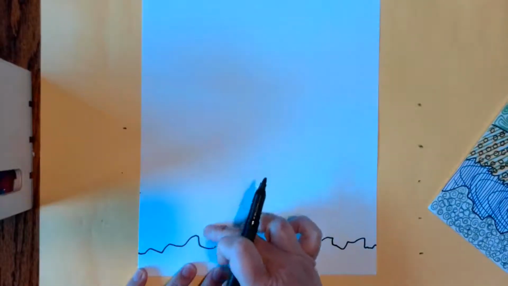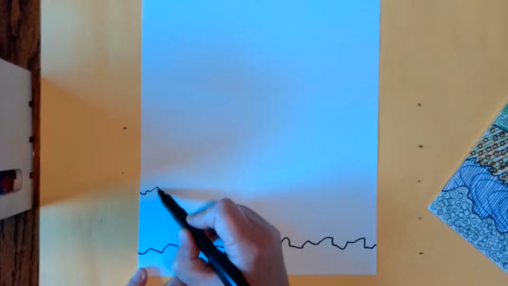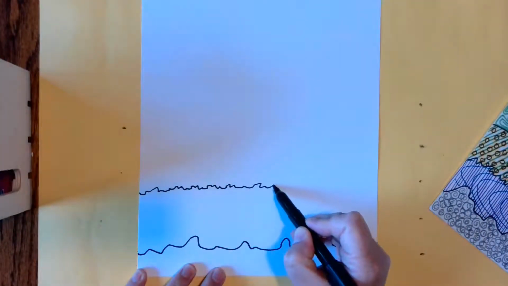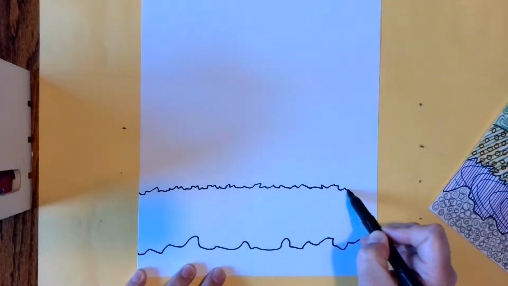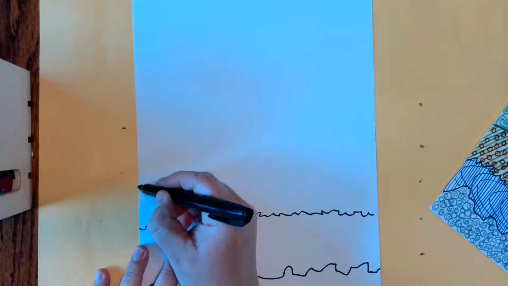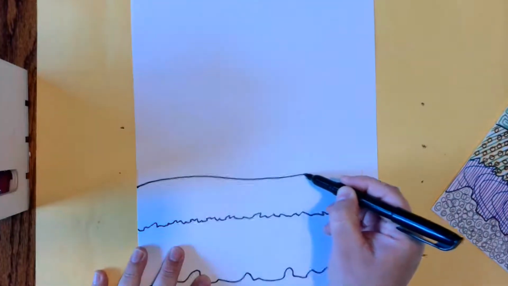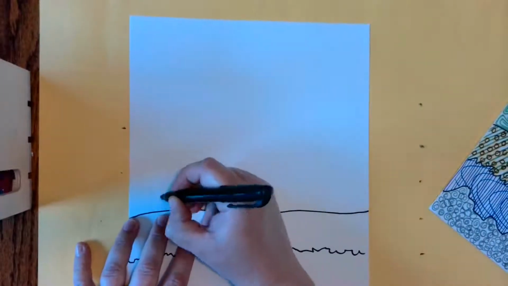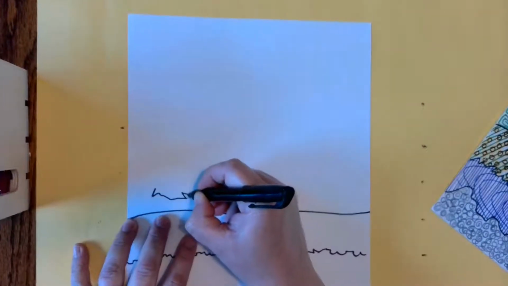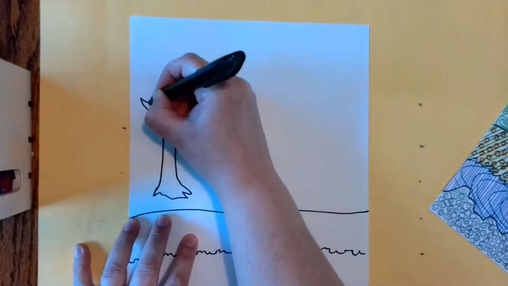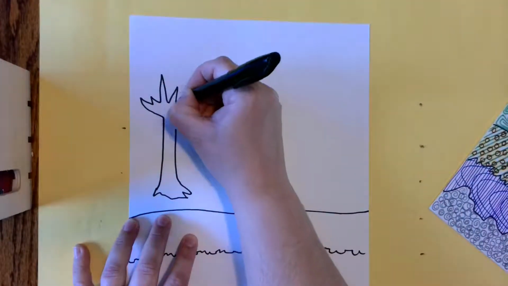I'm going to pretend like there's a little pond right here, and I've got my grassy line in the background, okay? I'm using different kinds of lines. Then I'm going to have, oh, there's a little hill kind of here. I'm going to have a hill here, but first I'm going to put a tree on it. So I have my tree showing where the branches are.